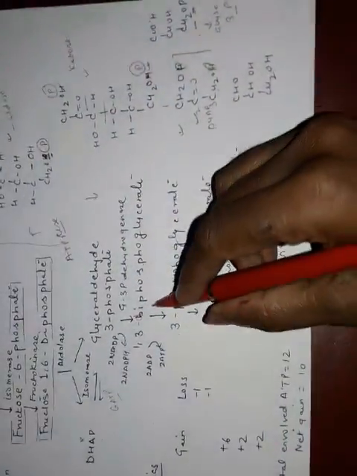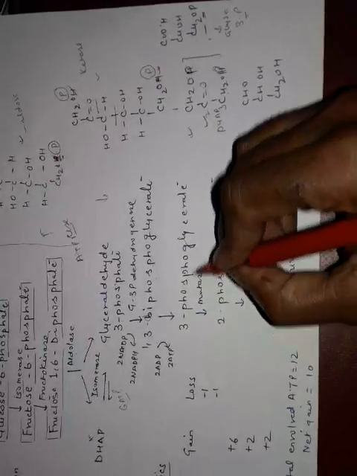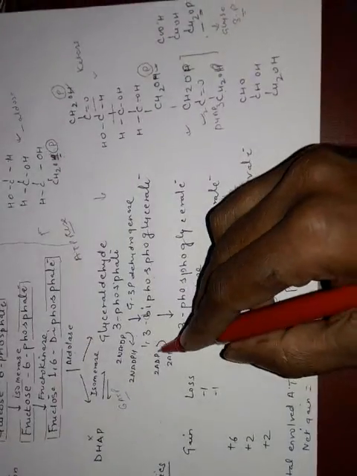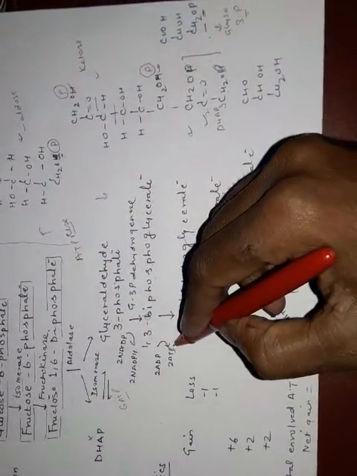Okay, so this 1,3-biphosphoglycerate is further converted to 3-phosphoglycerate. In this, 2 ADP are converted to 2 ATP. So here 6 ATP formation takes place between these steps, and 2 ATP formation takes place in this step.